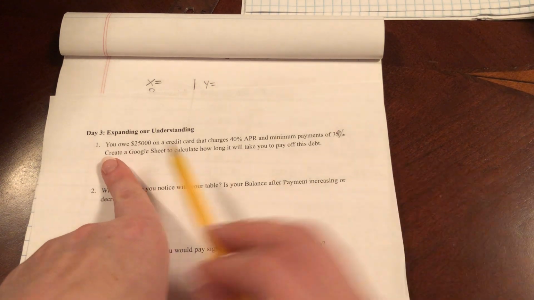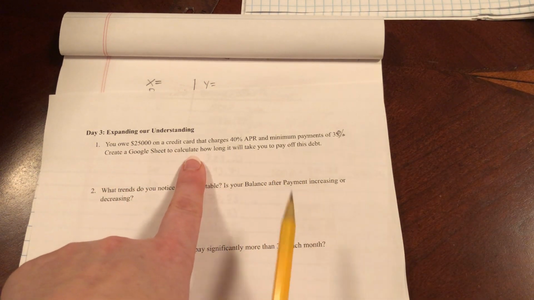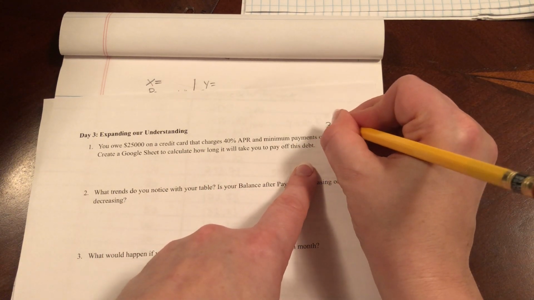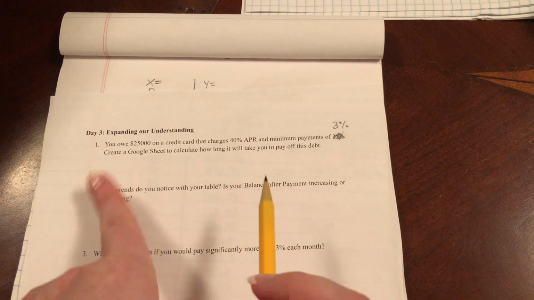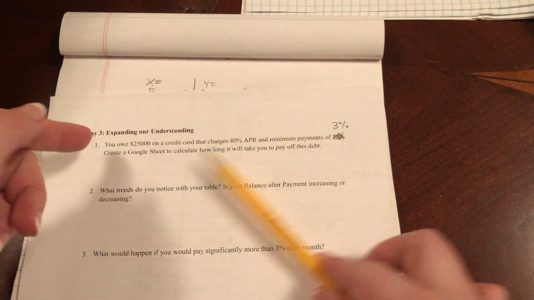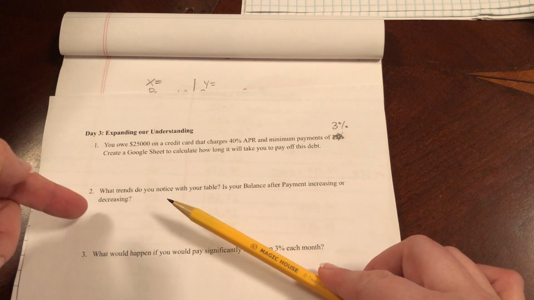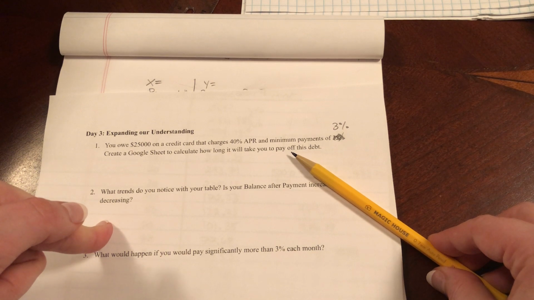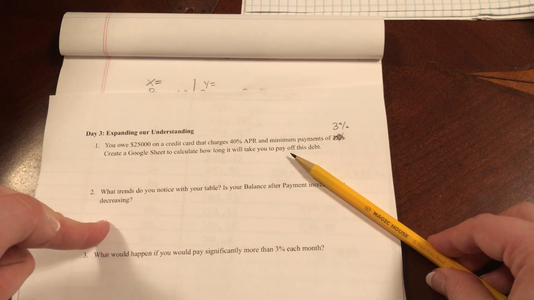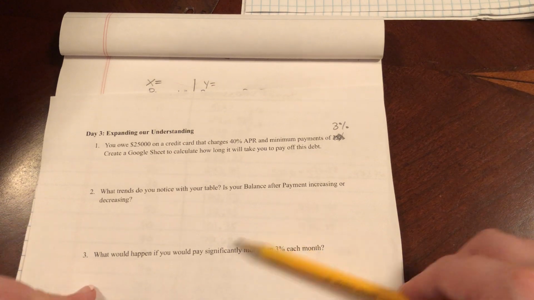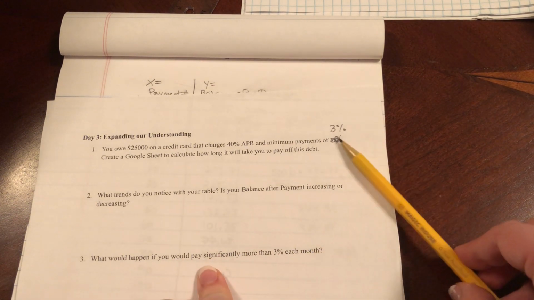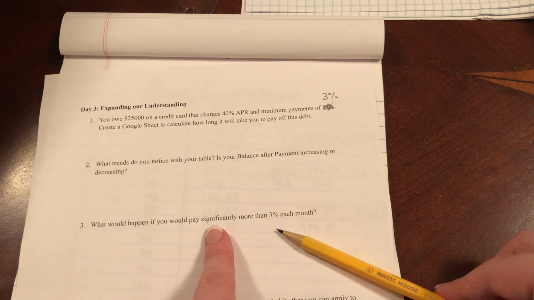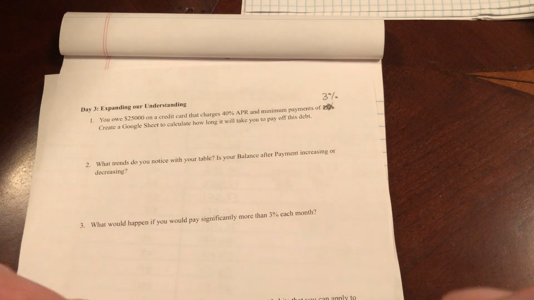All right, so you're creating a Google Sheet to calculate how long it will take for you to pay off this debt. So remember, this right here is 3%. And what I want you to look at is, what is the trend? Is your balance after payment increasing or decreasing in this scenario? Will you be able to pay it off? And then if you were to change what you pay to significantly more than the 3%, let's say 5%, 7%, something like that, then what's happening?